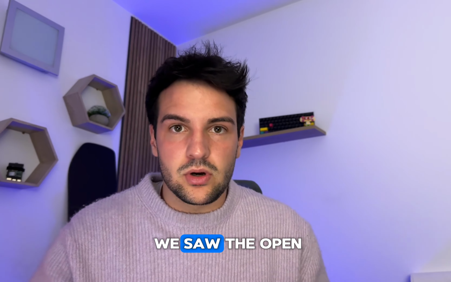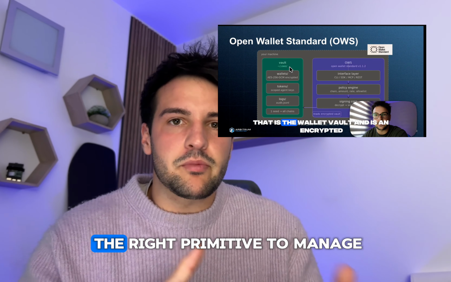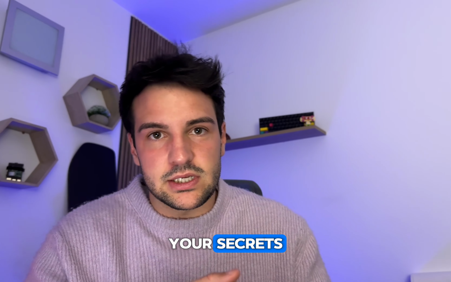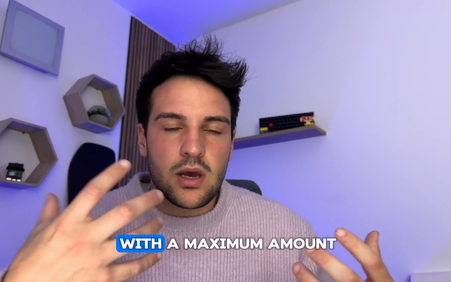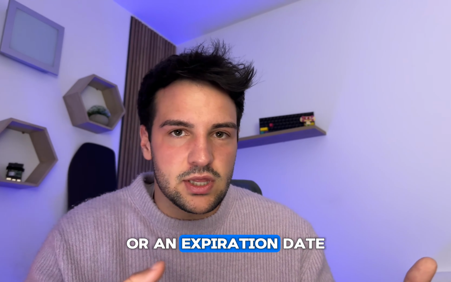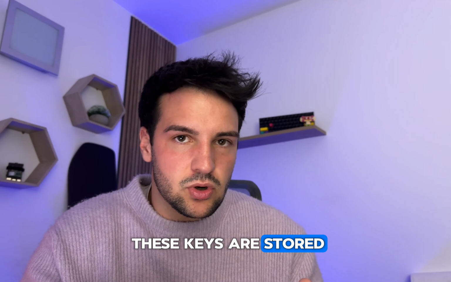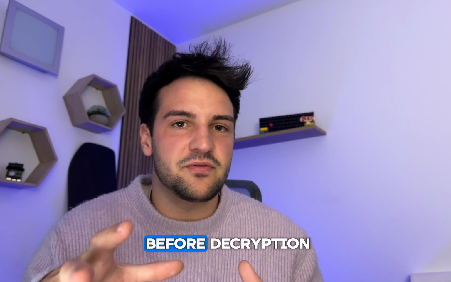In the last video we saw the Open Wallet standard, and it gives you the right primitive to manage your secrets. Instead of handing your agent a private key, what it has is a scope token with a maximum amount or an expiration date, and the vault where these keys are stored is encrypted and any policy runs before decryption.